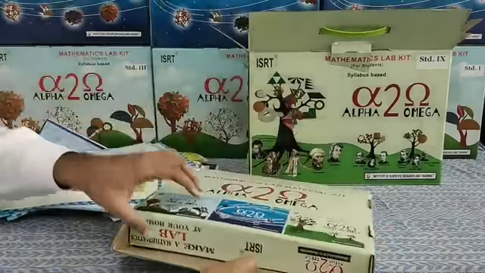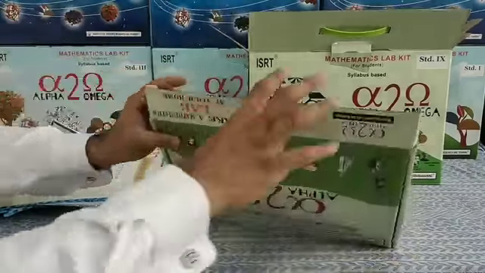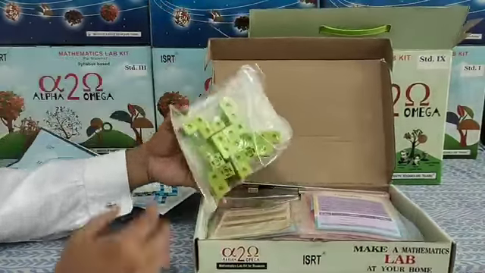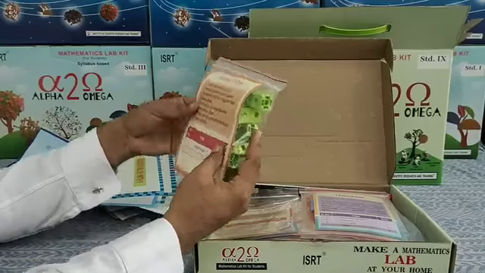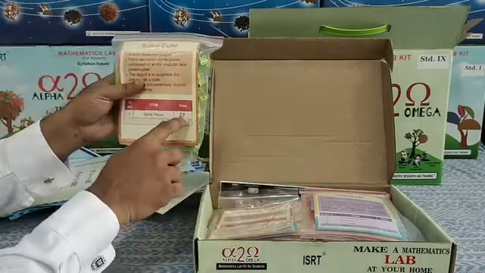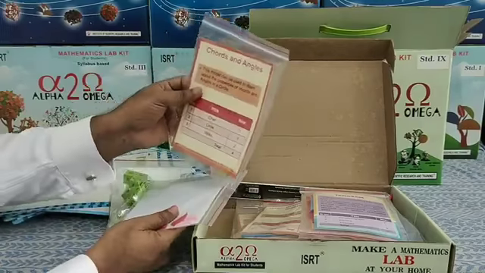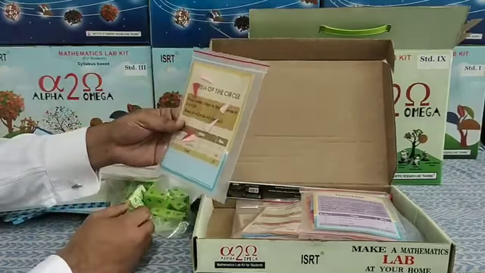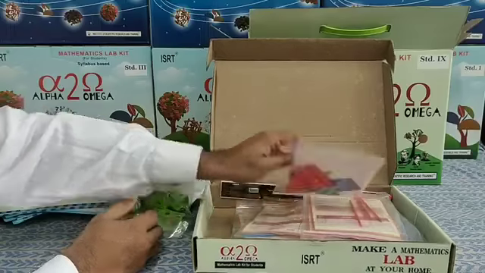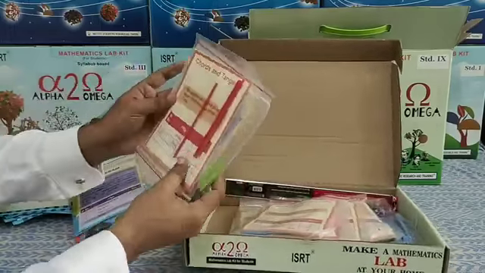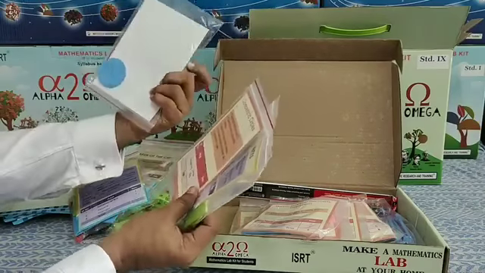Okay, now let us see the box. So the box, we have the materials. See, these are cubes, Soma cube. You can see the colored cubes here. The total number is explained. Chords and angles is explained here. Areas of the circle, the tangram is here, and chords and tangrams.